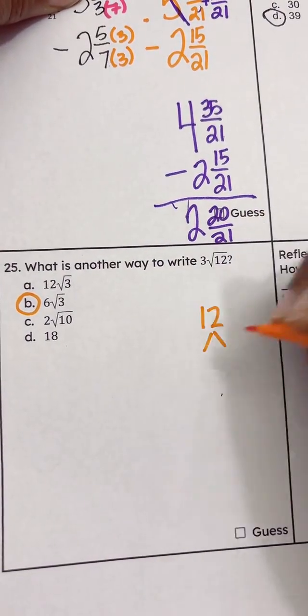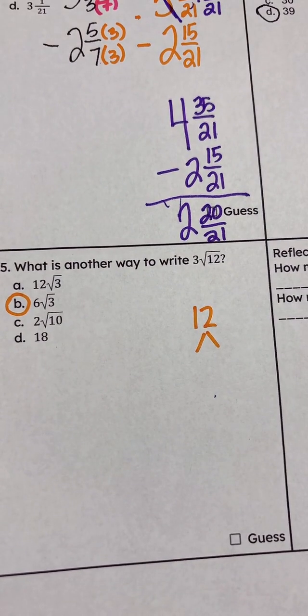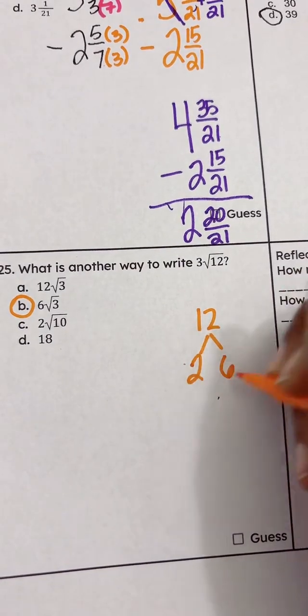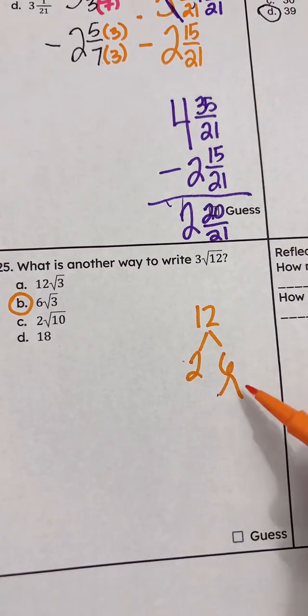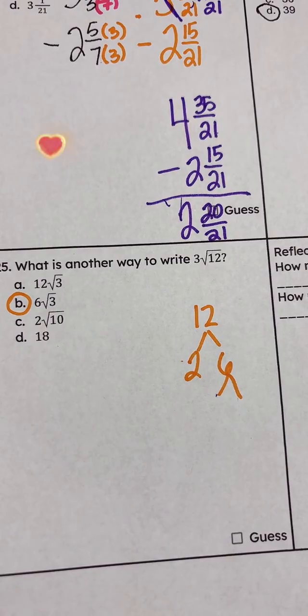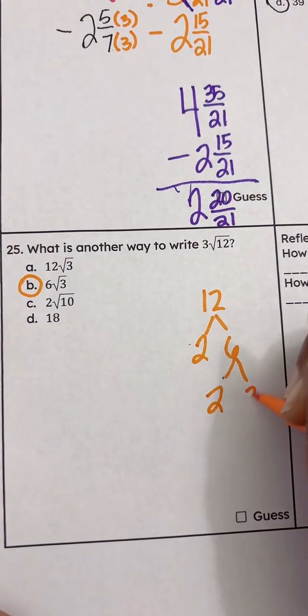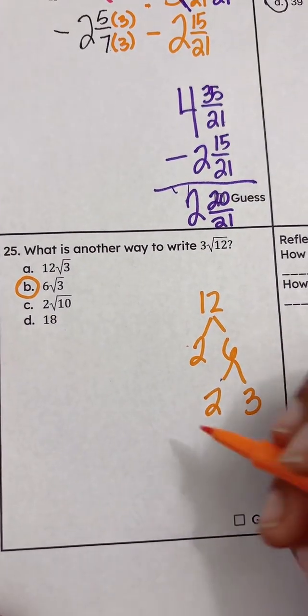Let's break down 12. What times what gets us 12? 2 times 6, 3 times 4. Yes, I'm going to go with 2 times 6 because that's the first one I saw. And then what times what gets us 6? Good, Danielle said B as well. Thank you, Tracy, for the heart. 2 times 3.